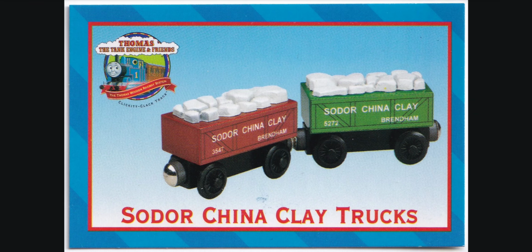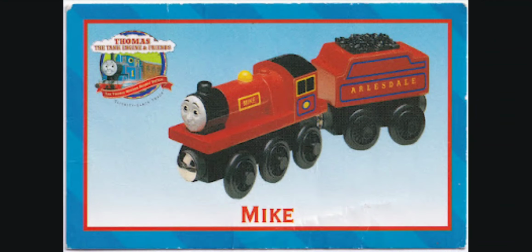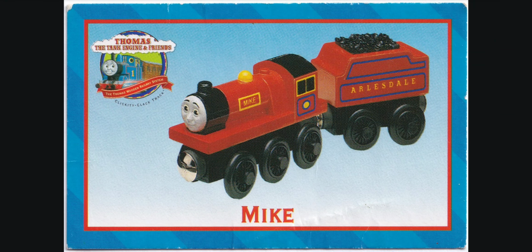Another harder to find one, although the 2001 of this one is far rarer. Basota China Clay, again, not one you see. Fairly common. If I didn't say anything for any of the previous cards too, that's because there's not really anything to say. They're just kind of just common. Somewhat harder to find.